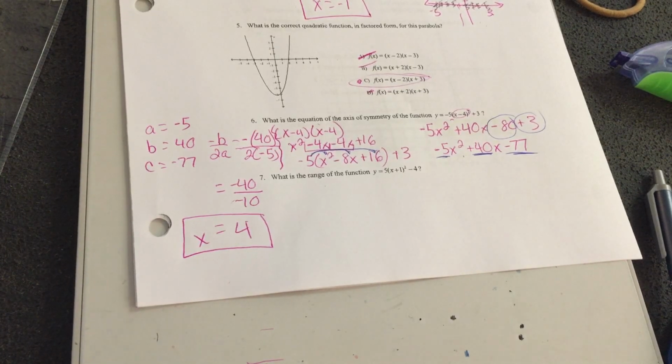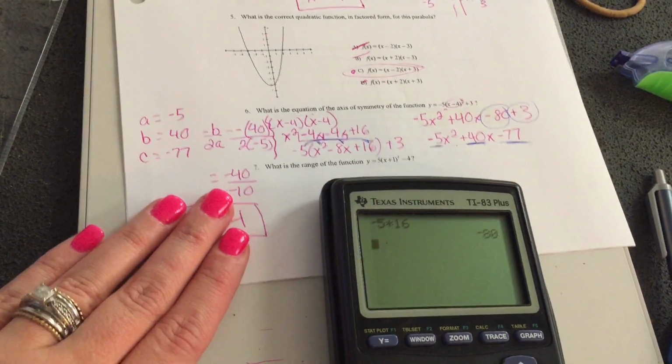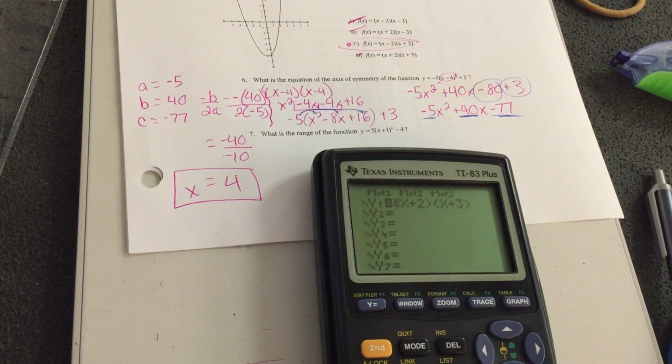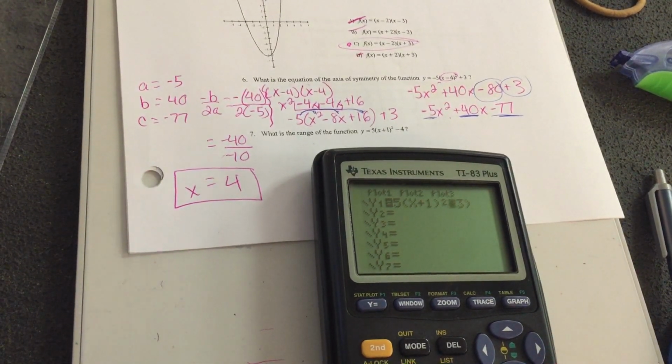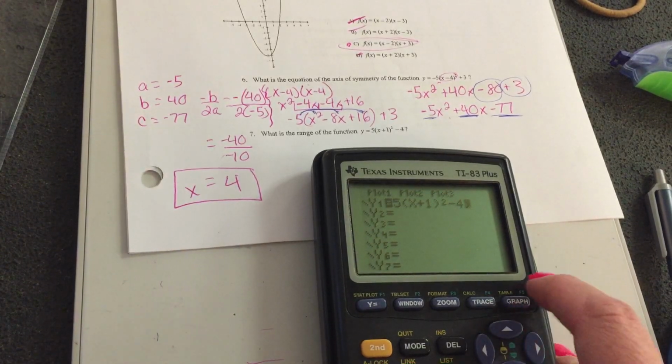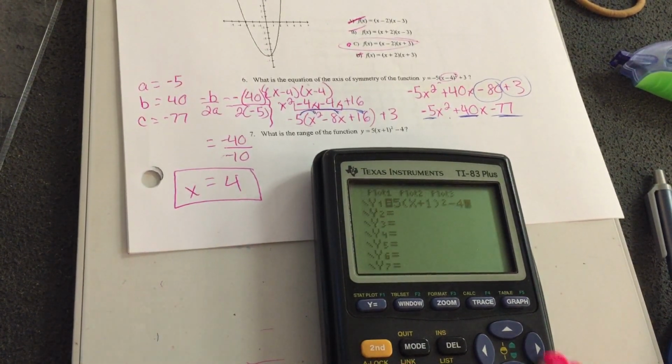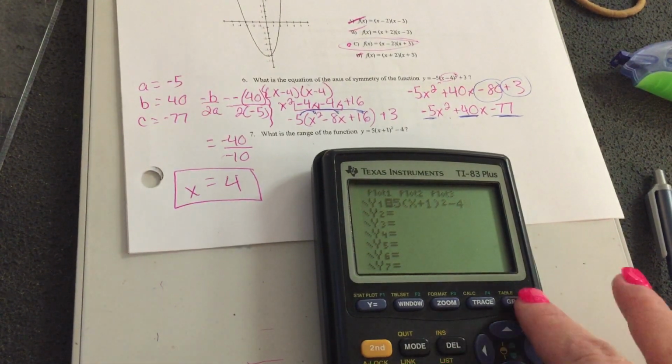Yep, I would. So the class said put it into y equals. That's exactly what I would do. So I'd say y equals. Let's type in our function: 5, open parentheses, x plus 1, close parentheses, squared, minus 4. And we're going to graph it. Oopsie. What did I do wrong? You had a parenthesis. Oh, so let me delete that, and now we'll graph it.